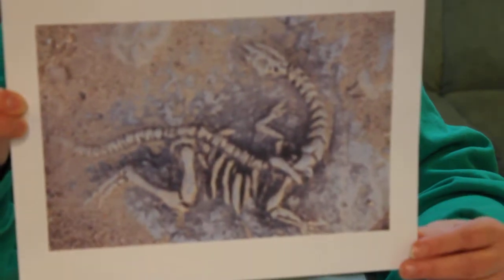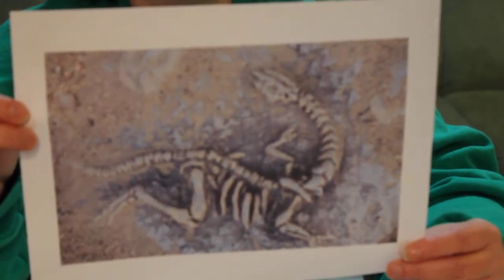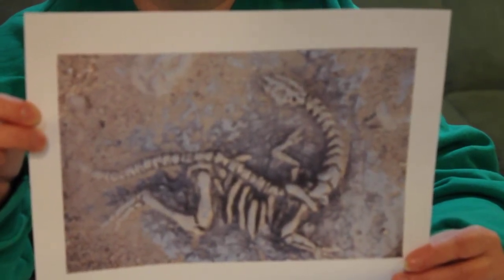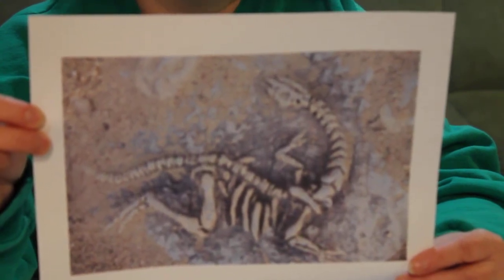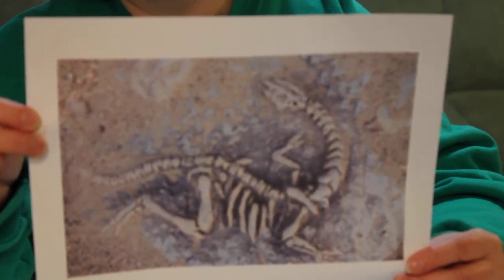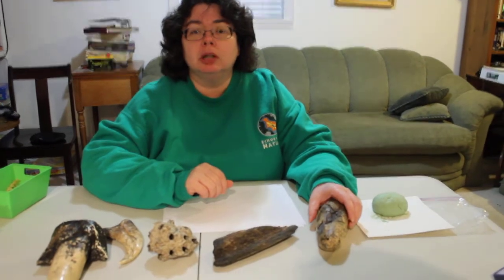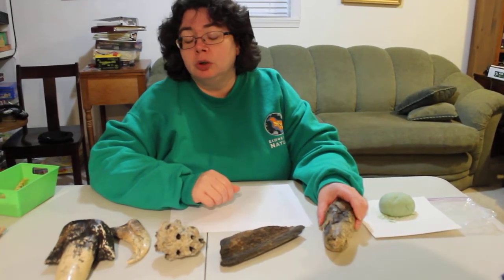But we can take a look at fossil bones, the skeletons, footprints, coprolites, which are the fossilized scat, and we can learn a lot about the dinosaurs or prehistoric animals by comparing them to animals of today. I don't have a dinosaur to share with you, but I do have some models and fossils to share before we go into our craft.